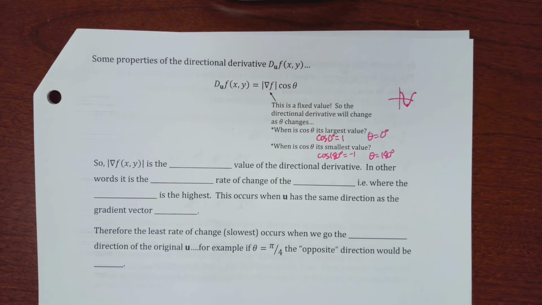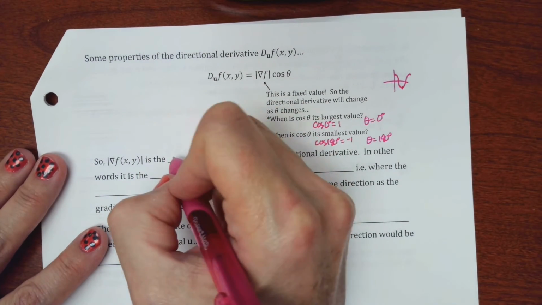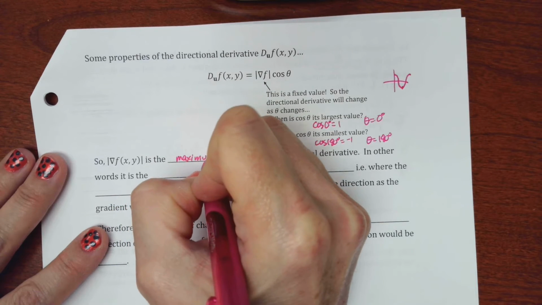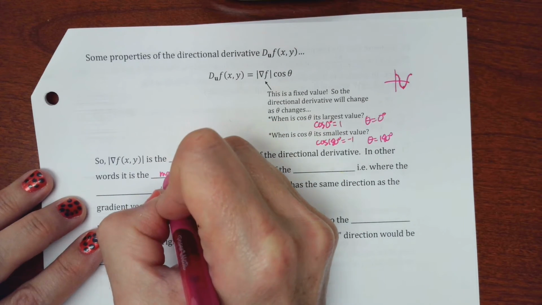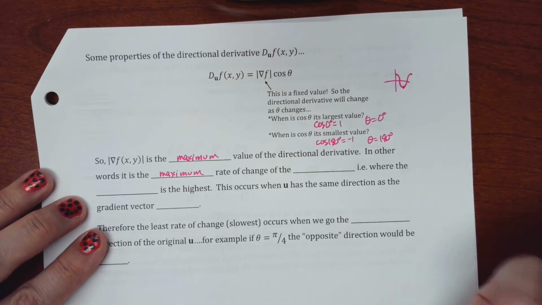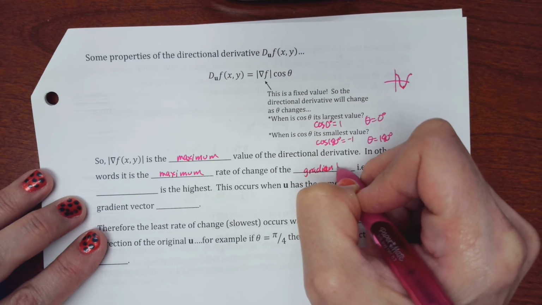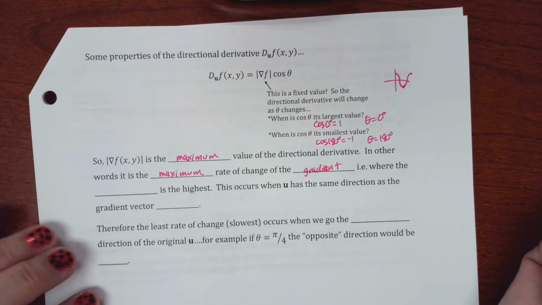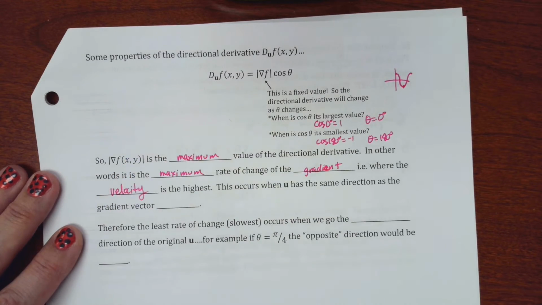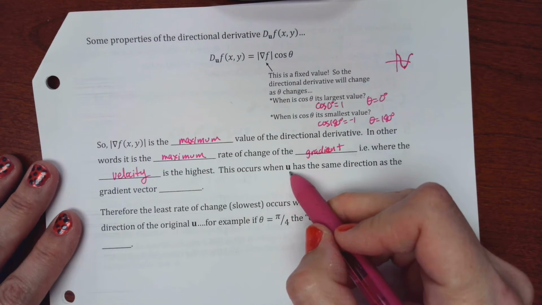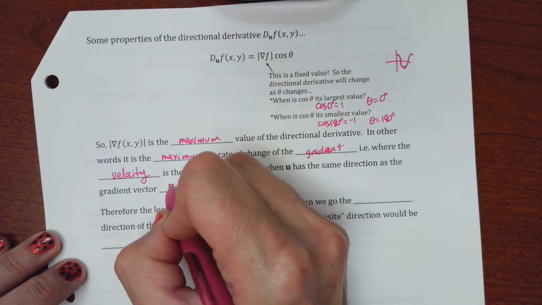Okay, so the magnitude of your gradient right there is the maximum value of the directional derivative. In other words, it is the maximum rate of change, or the slope basically, where the velocity is the highest. Okay, this occurs when your u vector, the direction you're trying to go in, is the same direction as the gradient vector, which is del f.